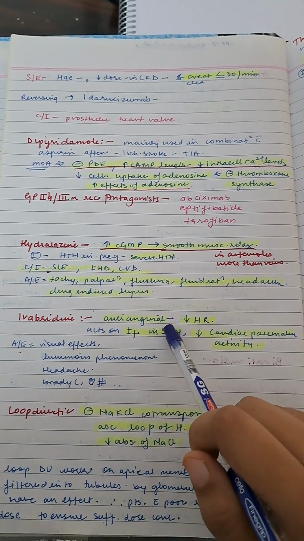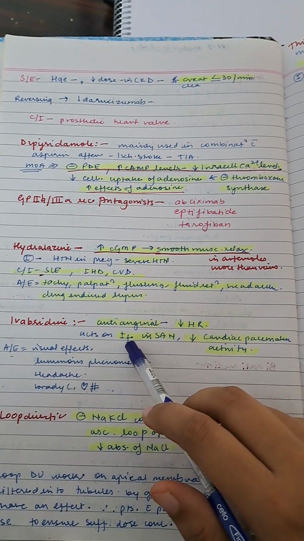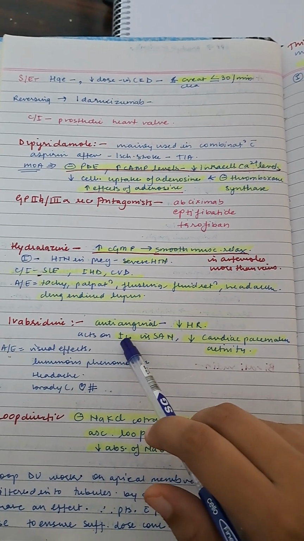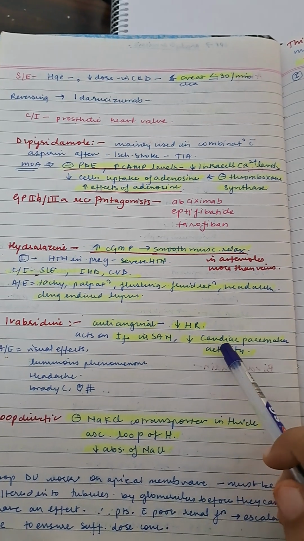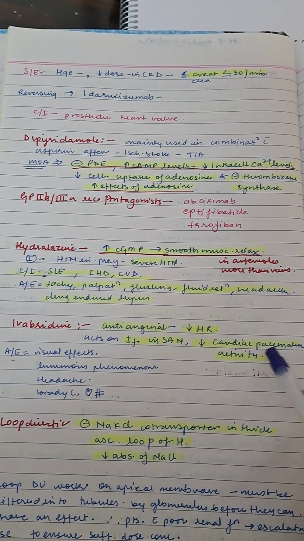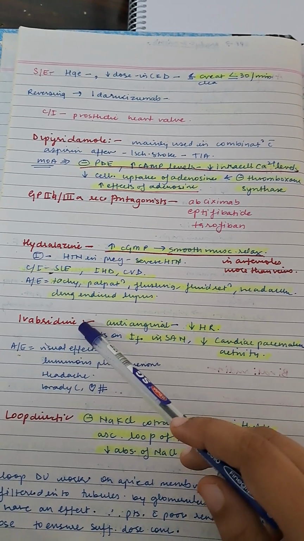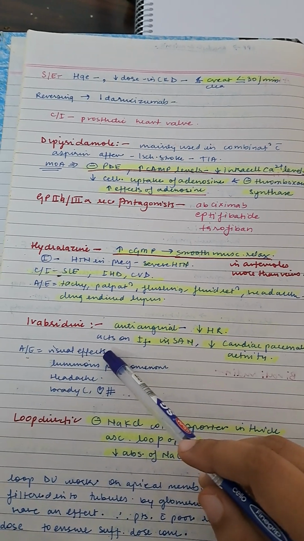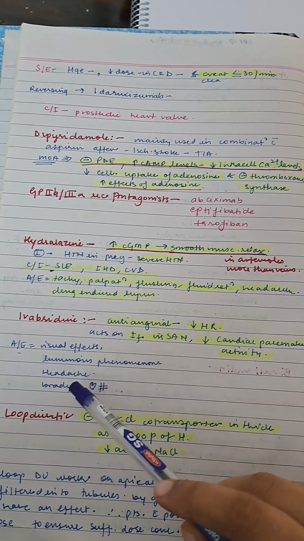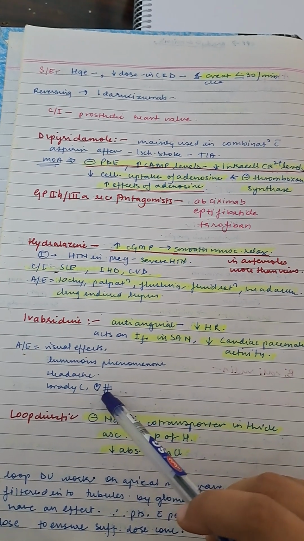Ivabradine, an anti-anginal, decreases the heart rate. It acts on the funny channels in the SA node and decreases the cardiac pacemaker activity. Adverse effect: there will be visual effects with ivabradine. There will be luminous phenomena. This is asked. Visual effect in ivabradine is very often asked. A luminous phenomenon is seen. There will also be headache, bradycardia, and heart block.